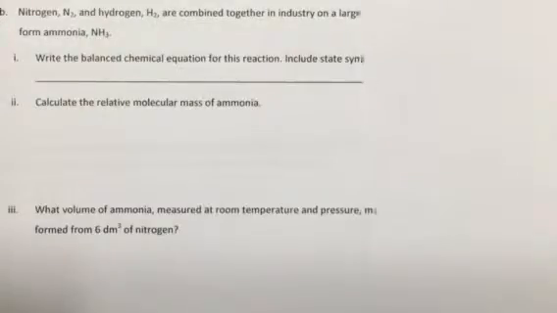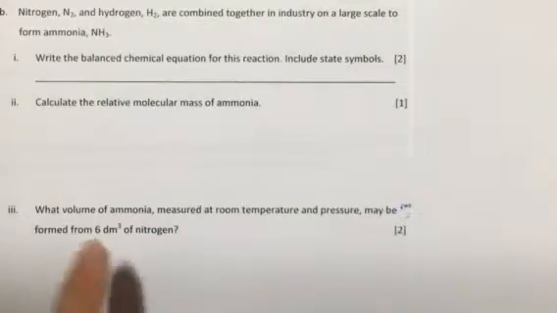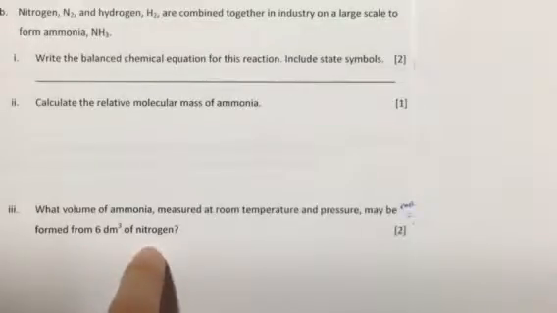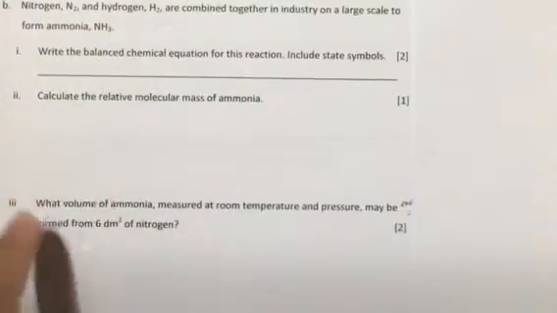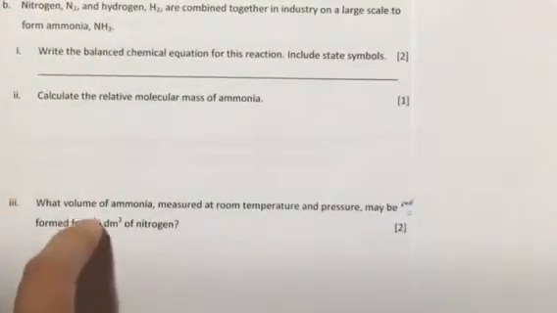Okay, so we're looking at this part of the questions where they ask you to write the balanced equation for the reaction of nitrogen and hydrogen to get ammonia, calculate the relative molecular mass, and also the volume of ammonia. Volume of ammonia from the volume of nitrogen. So let's do it step by step first. We will balance the equation, then we will write the relative molecular mass, and then we'll do finding the volume.